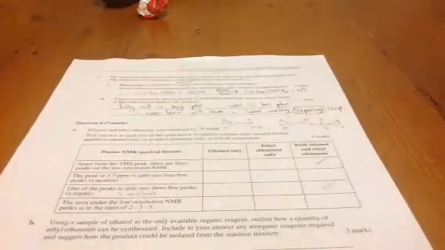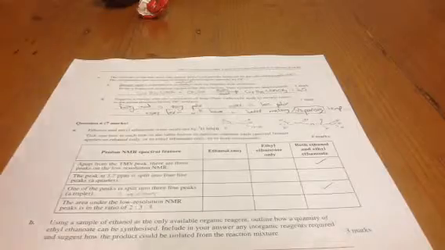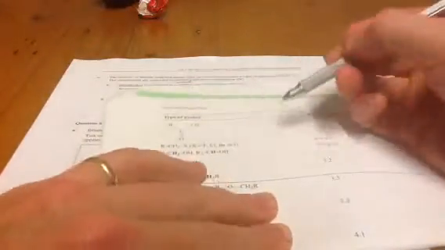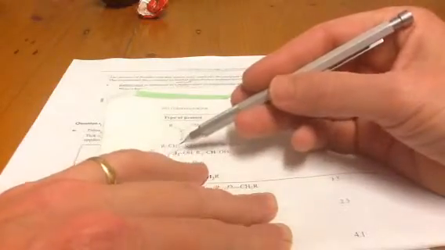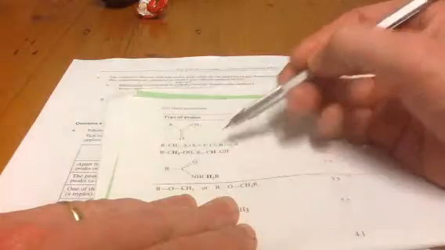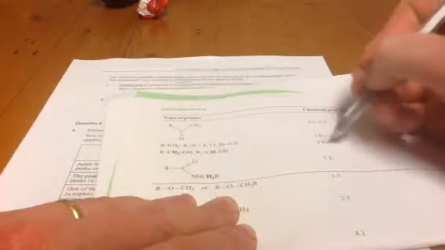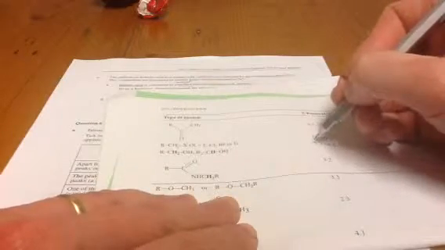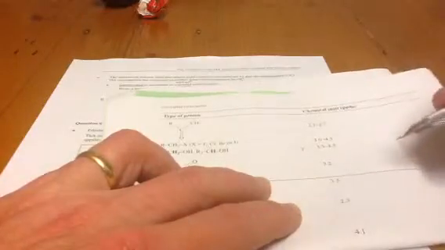A peak at 3.7, so that would suggest what we can do is jump into the data book. And when we jump into the data book, we see here for alcohols, if we've got a primary alcohol or a secondary alcohol, we're expecting something between 3.3 to 4.5, and that value we're looking for, the 3.7, fits nicely into that range there.